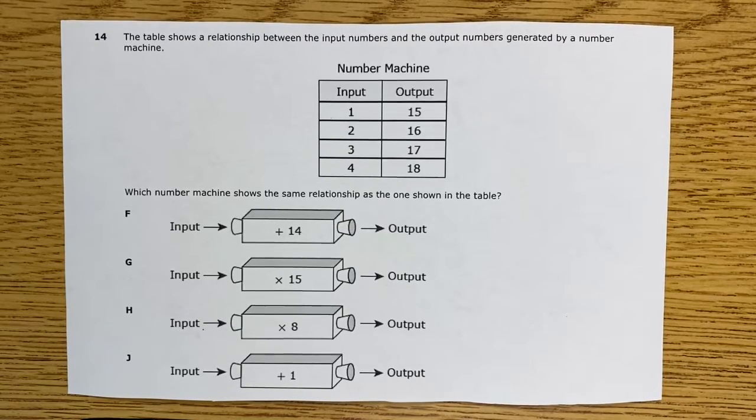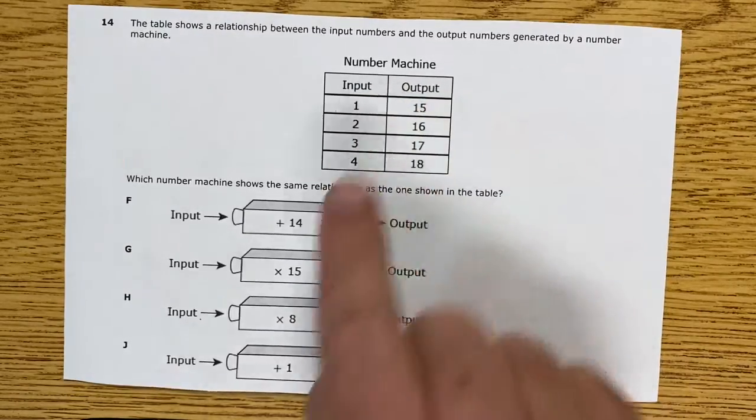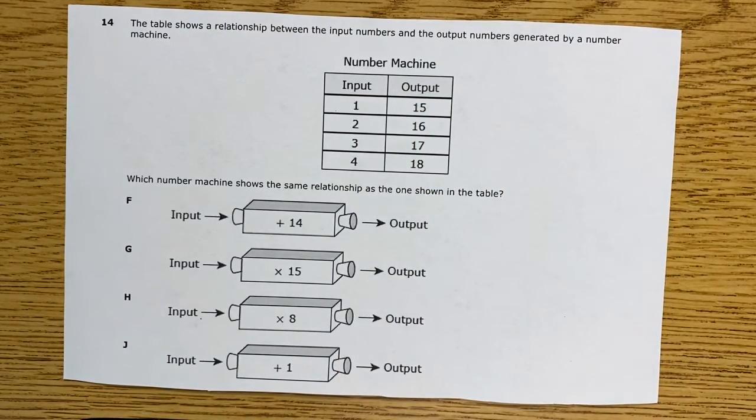Question 14. The table shows a relationship between the input numbers and the output numbers generated by a number machine. Number machine, input, output. Which number machine shows the same relationship as the one shown in the table?